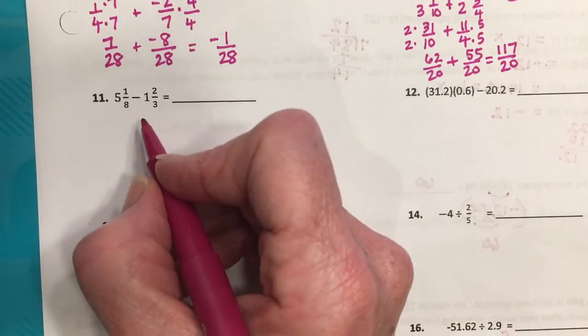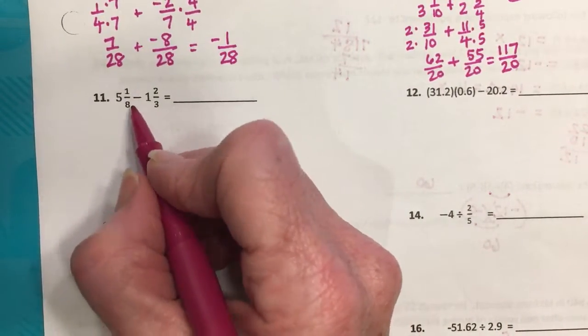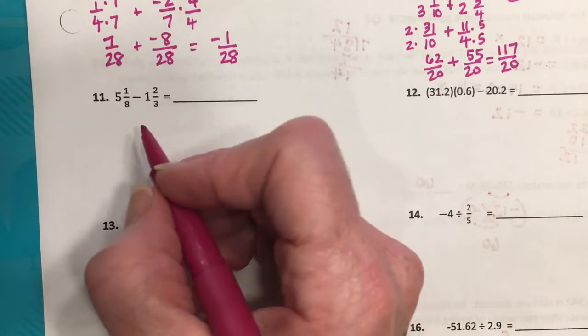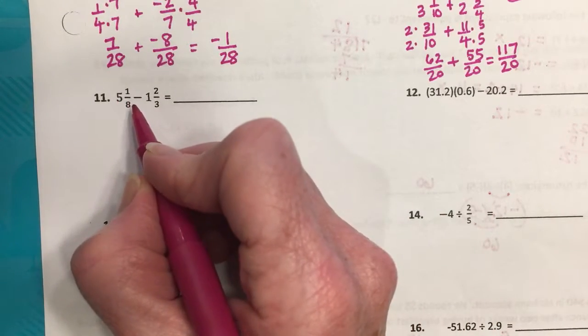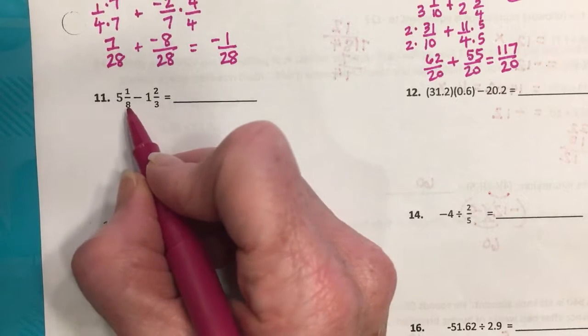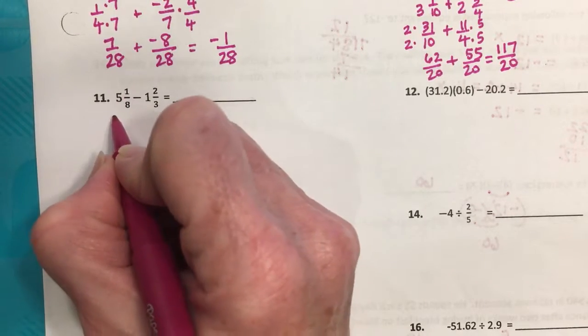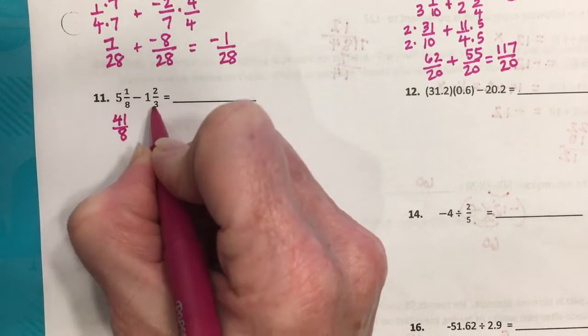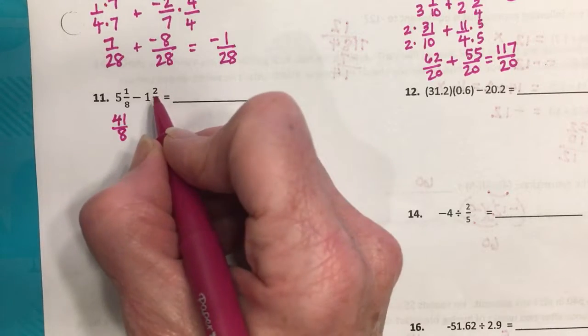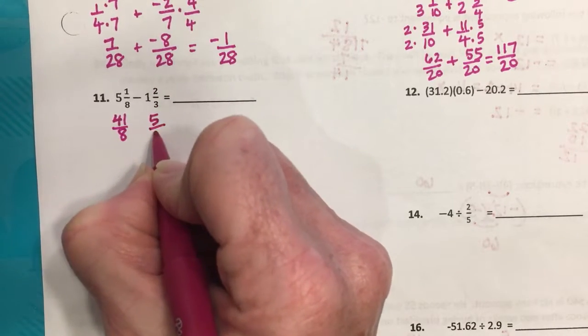So on 11, I'm going to be subtracting, but I first need to find a common denominator. So I need to go ahead and make these improper first. So I'm going to multiply and then add. 8 times 5 is 40, plus 1 is 41 over 8. On this one, 3 times 1 is 3, plus 2 is 5 over 3.